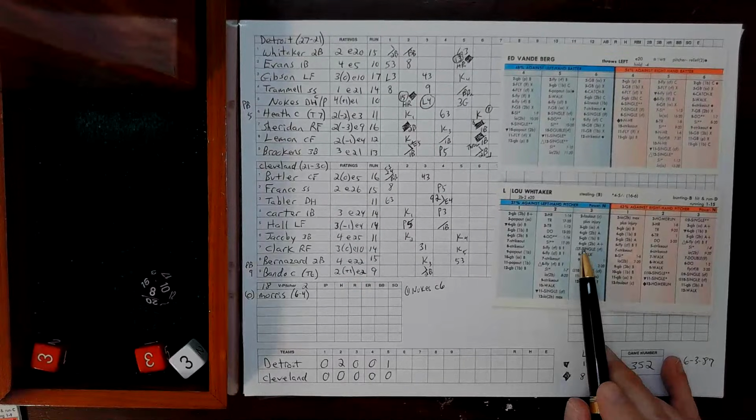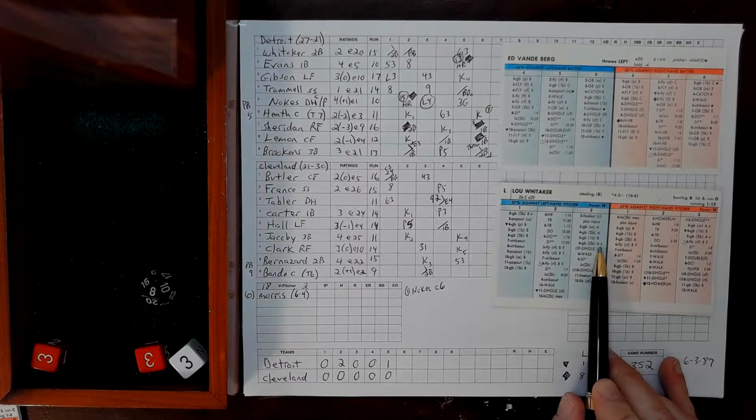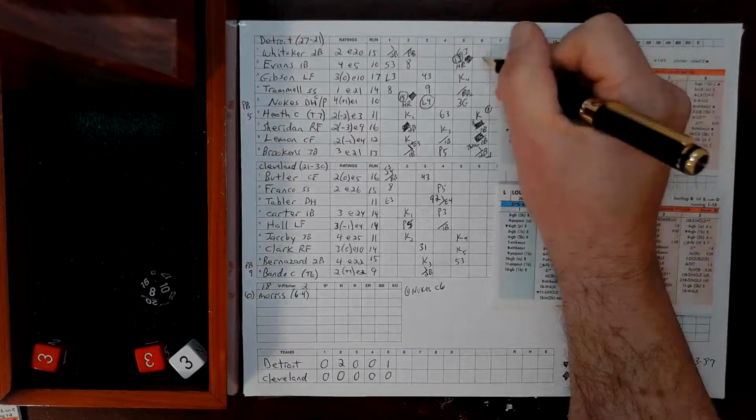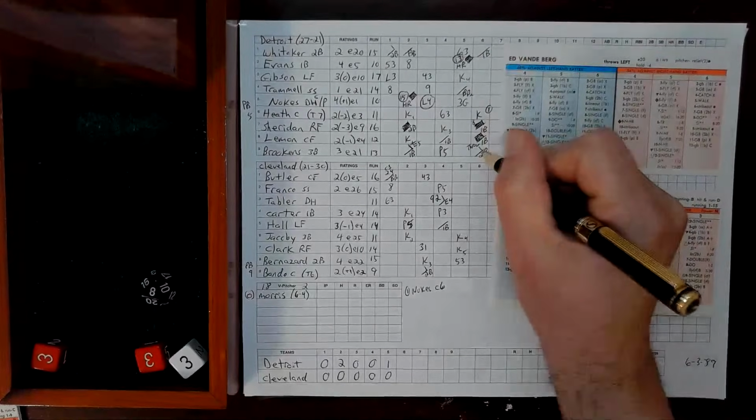3-6, and that's going to be a base hit with that plus there. The infield being in cost them, but you really, I mean, you had to. You didn't have any choice. So that's going to get through for the base hit.